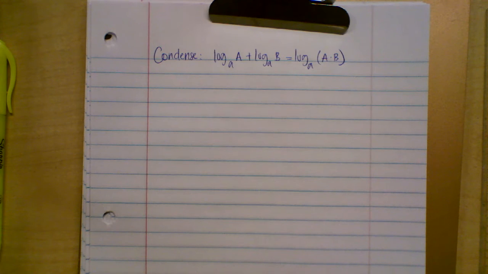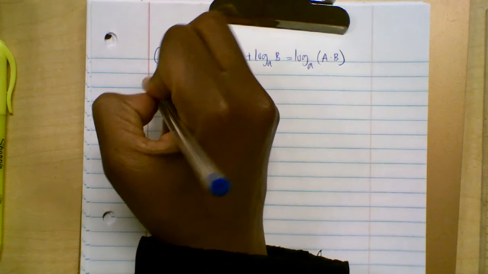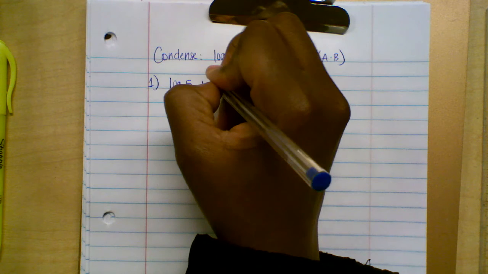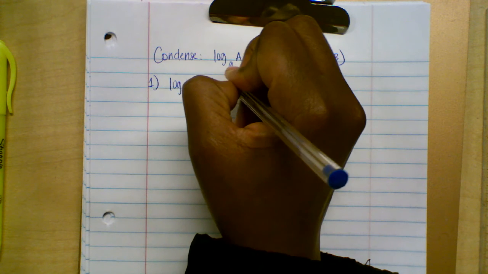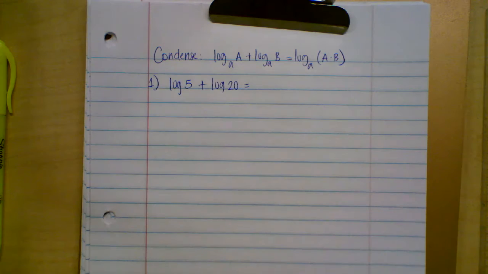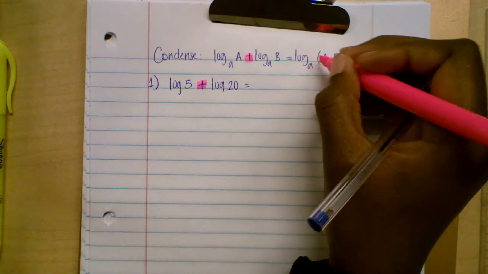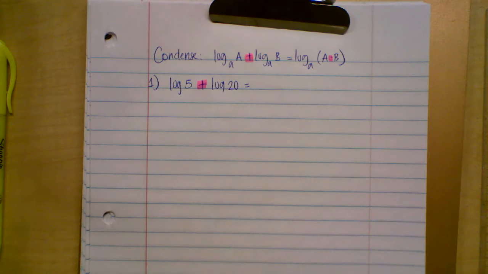So the first expression you're going to condense is the common log of 5 plus the common log of 20. So how do we do that? Remember, when you have a sum of 2 logs, we can rewrite it as a single log, and you're going to use a product.